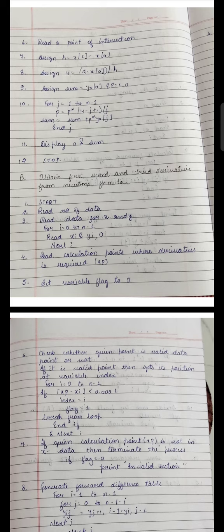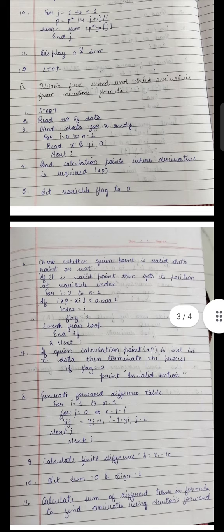Step 1 is start. Step 2, read number of data. Step 3, read data x and y. For i equal to 0 to n minus 1, read x[i] and y[i][0]. Next i. Step 4, read calculation point where derivative is required, that is xp. Step 5, set variable flag to 0.